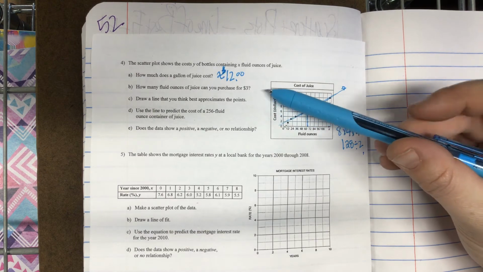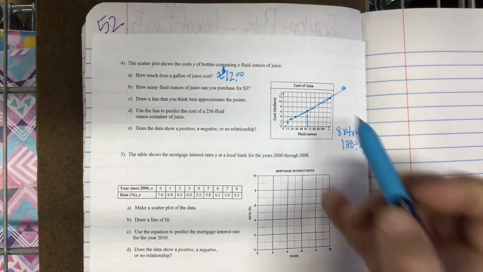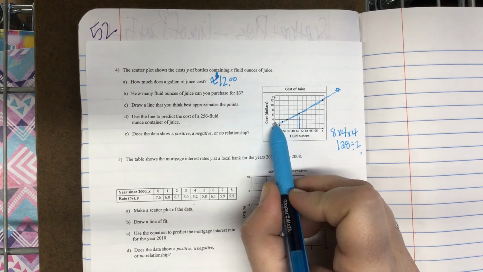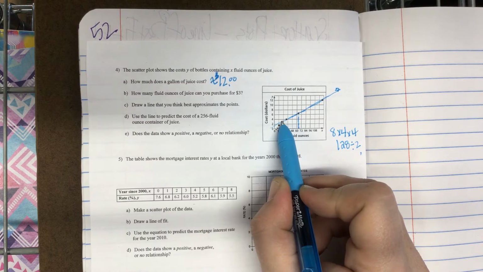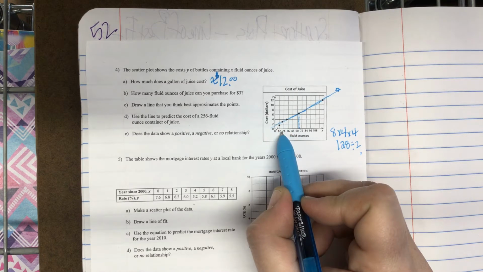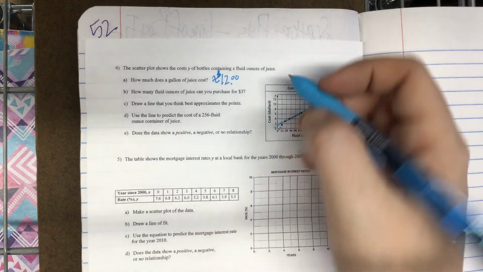Letter B, how many fluid ounces of juice can you get for $3? We're going to go to $3, which is halfway. I'm going to go over. There's a dot right there. I'm going to go down. What do you think that is? Somewhere between 12 and 24. Is it going to be closer to 12 or closer to 24? Closer to 24. So what do you think would be a good estimate? 20?